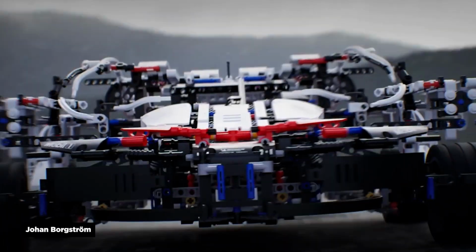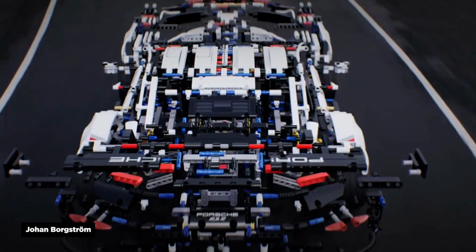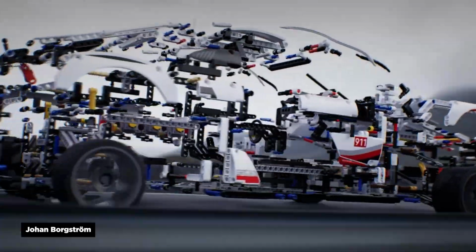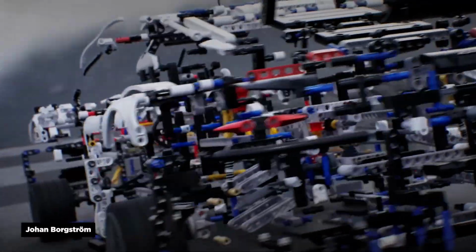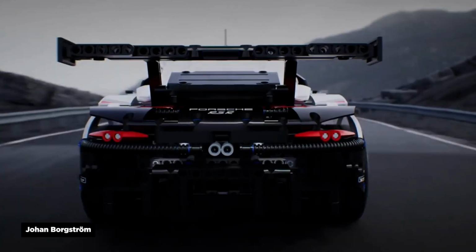Meanwhile, Johan Borgstrom blew minds with a Lego car that assembles and disassembles while driving through a photorealistic environment crafted using Houdini and Unreal's Path Tracer. The piece is sick and a good example of the kind of 3D madness you can get when combining these powerful tools. This one deserved a mention.